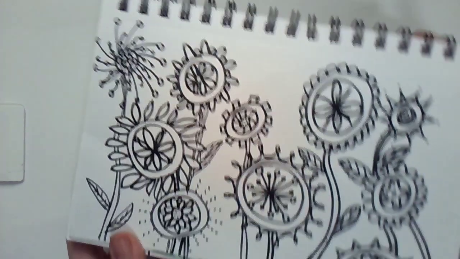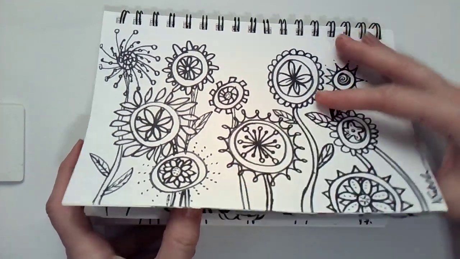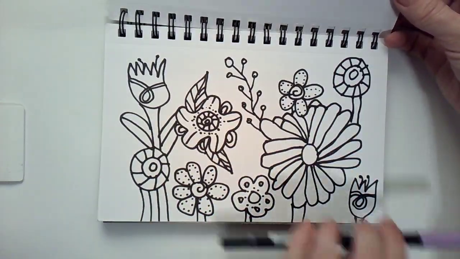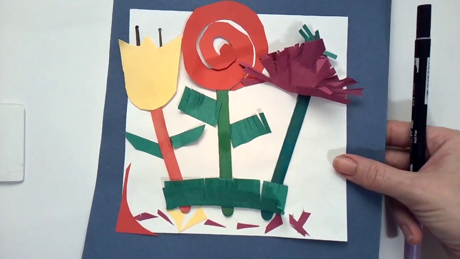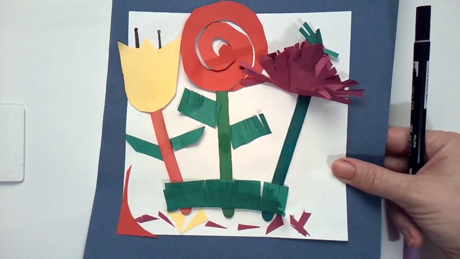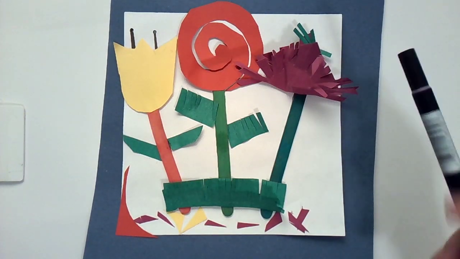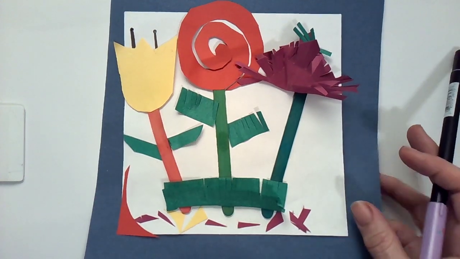And we're going to be creating an abstracted flower. These are some drawings that I've done, and we're going to be working towards creating our own abstracted collage flowers for today. And here is a sample, and we're going to be using mostly organic shapes to create our flowers, and our stems are a little more geometric, but we're going to be cutting things out.